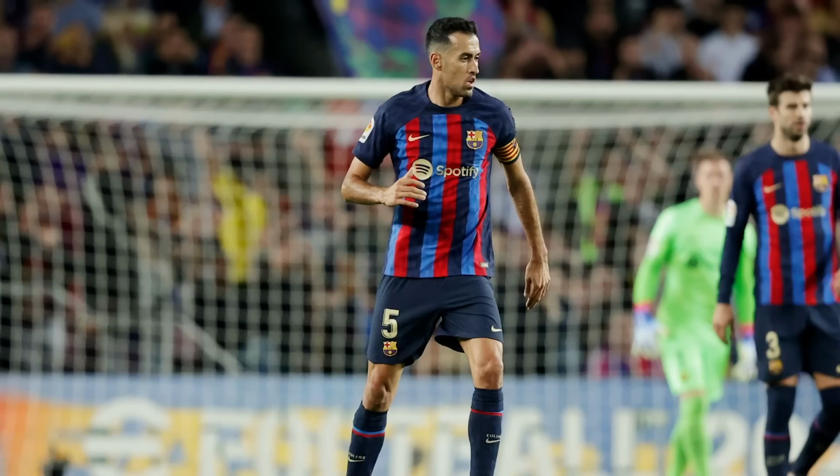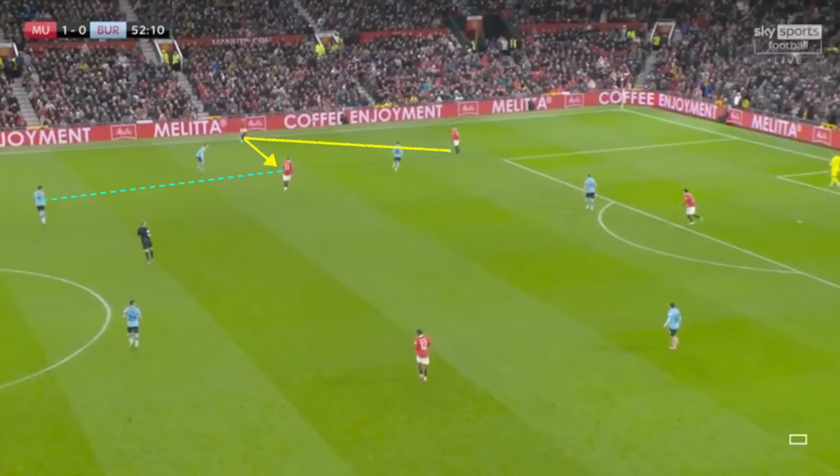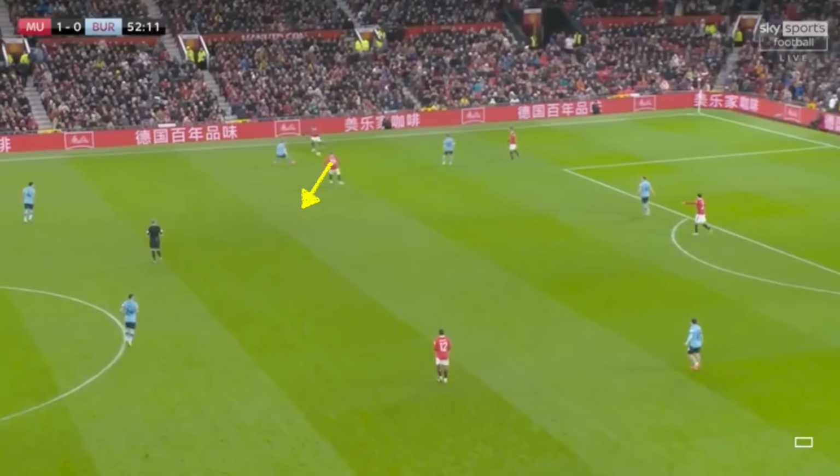But also when McTominay did receive the ball, I thought he was incredibly poor in possession. Here in the second half, we see that Casemiro is going to play the pass into Wan-Bissaka, who's going to bounce the ball back into McTominay in the centre of the pitch. And you can see here that the Burnley central midfield has dropped off, meaning that when the ball does go into McTominay, he has the time and space to turn with the ball, and he even has the option of driving forward with the ball to progress the ball into the Burnley half.